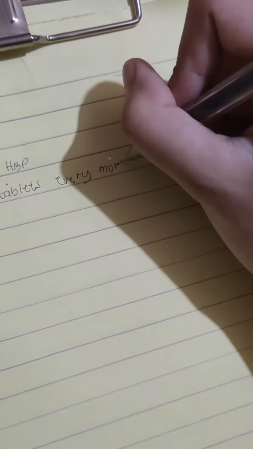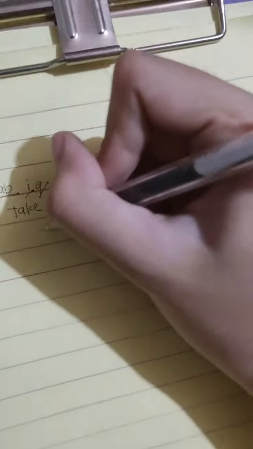So our answer is take 1 tablet every morning for high blood pressure.